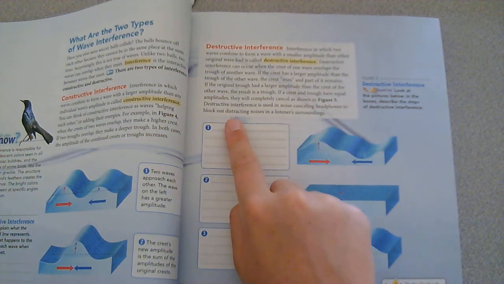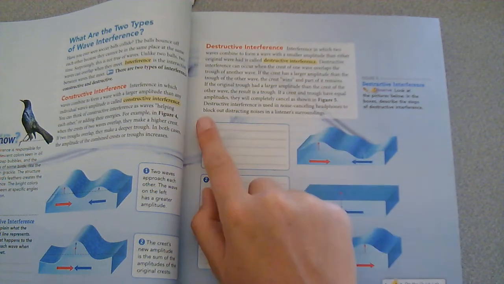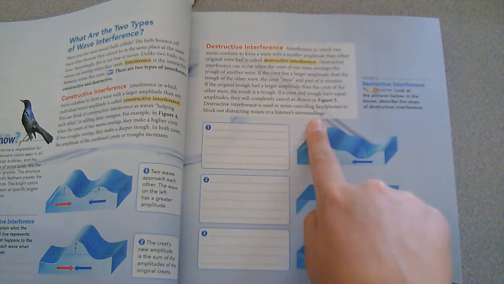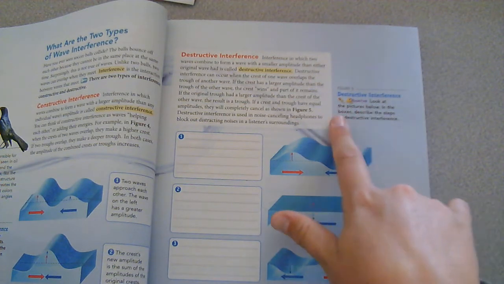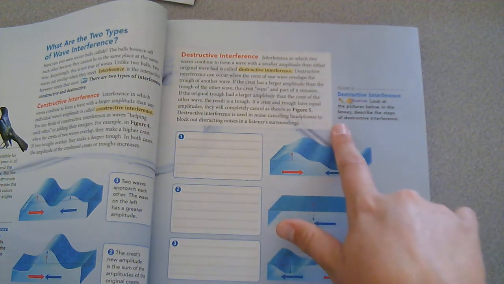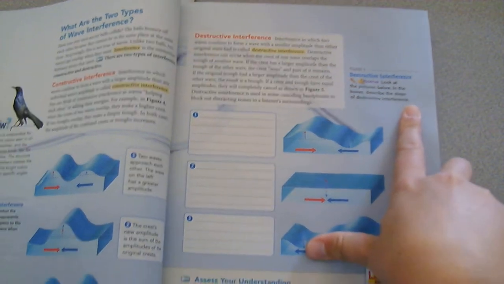Destructive interference is used in noise-canceling headphones to block out distracting noises in a listener's surroundings. Okay, so look at the pictures below. In the boxes, describe the steps of destructive interference.